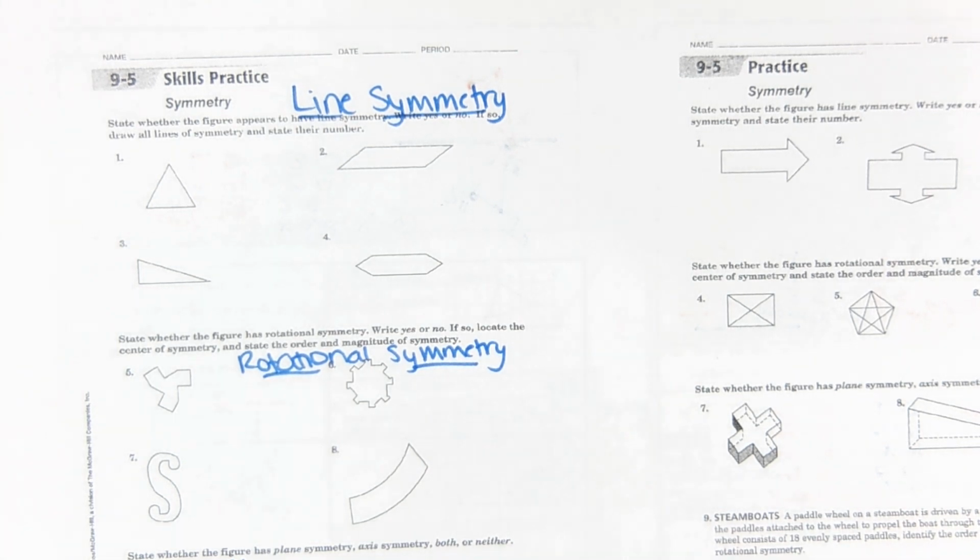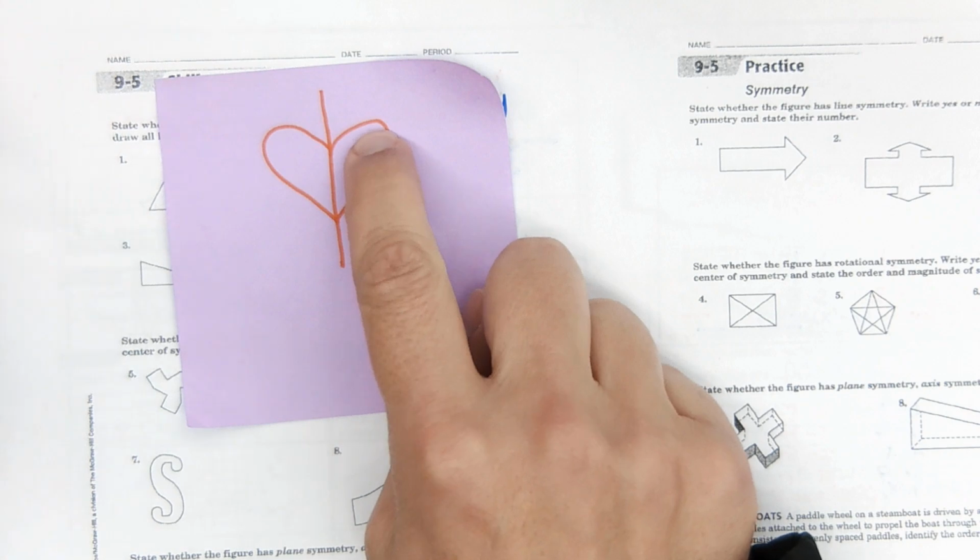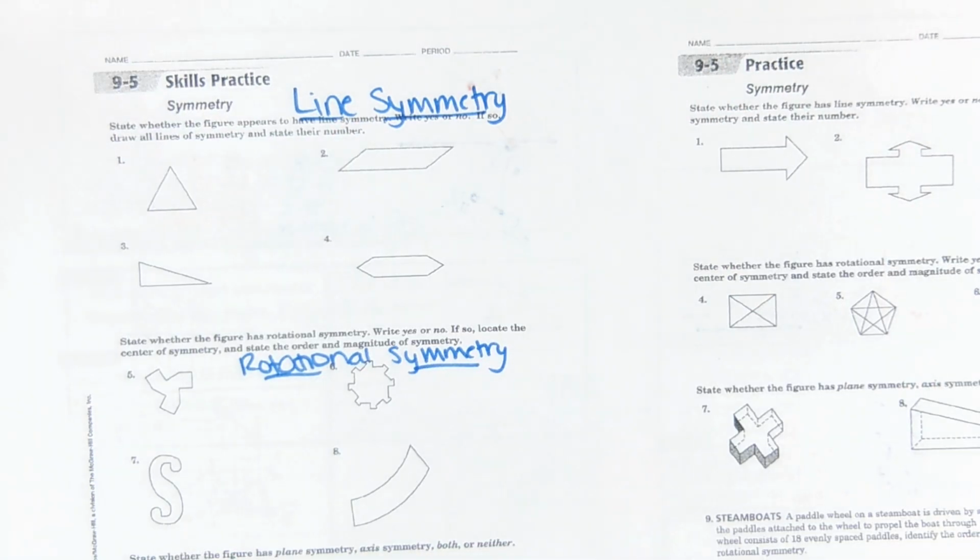Okay, line symmetry, the first one is what you've known as symmetry since elementary school. It's where you draw a line through a shape and it's a mirror image on both sides. For this first section, it says state whether the shape appears to have line symmetry. Say yes or no. If so, draw all the lines of symmetry and state how many there are.